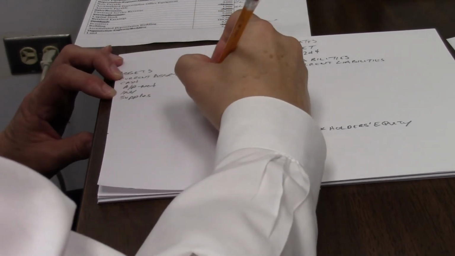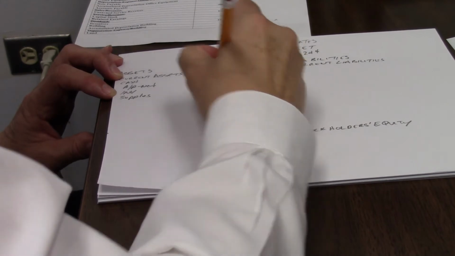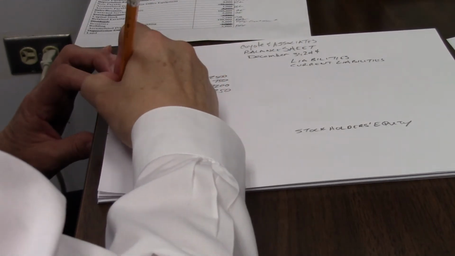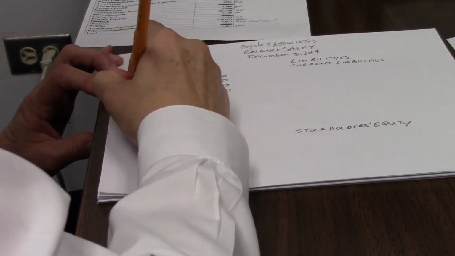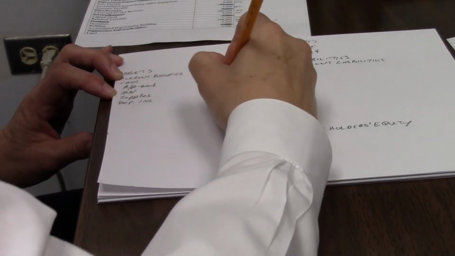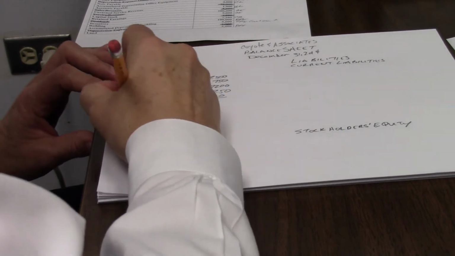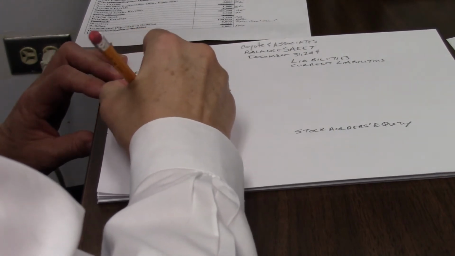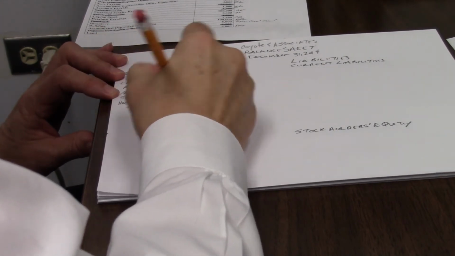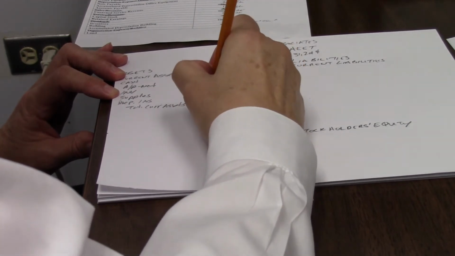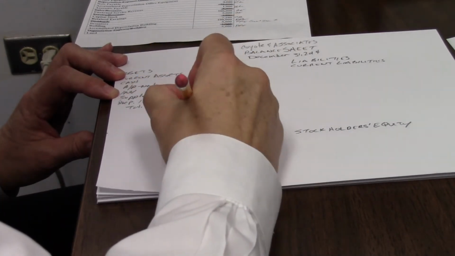Supplies, $250. Prepaid insurance was $300. So then we've got total current assets. All right, and that's 11,000. All right, so we got that.